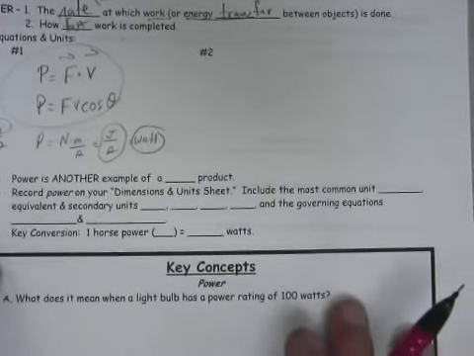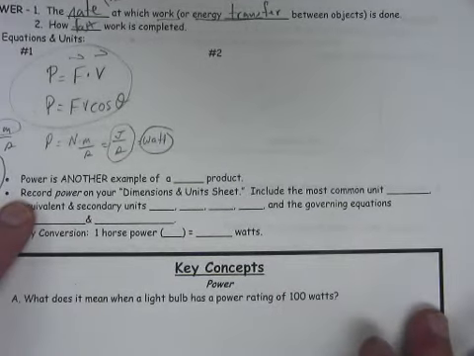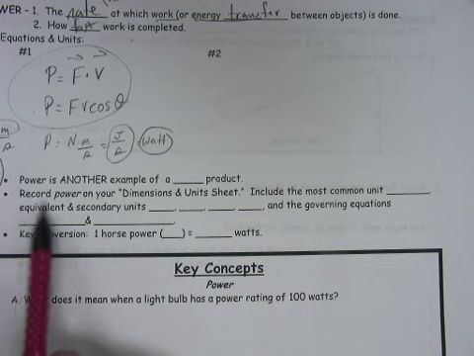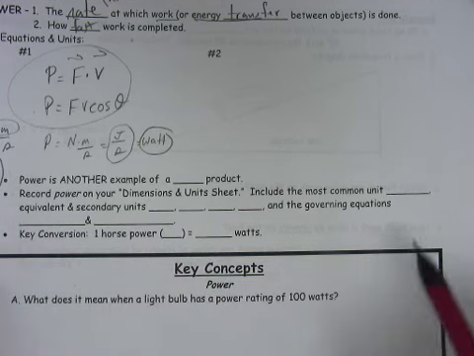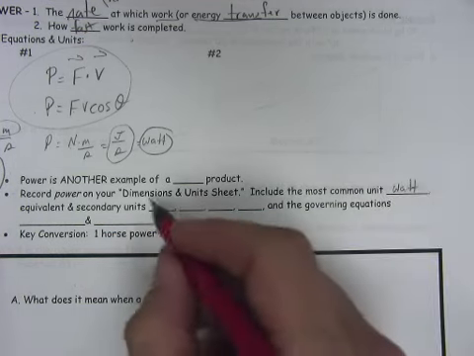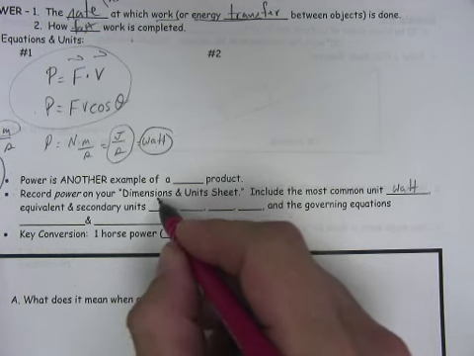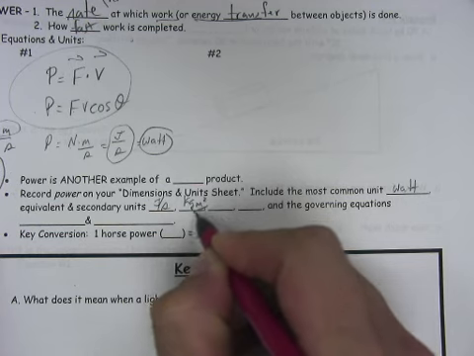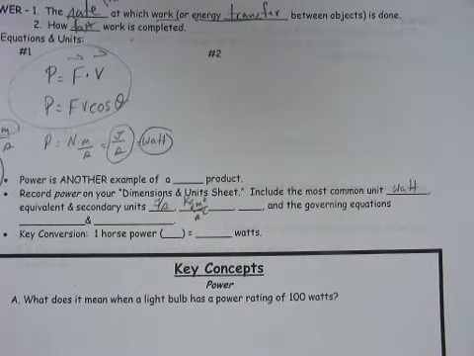So if we go down below and we look at the second bullet point down here, we can fill this out. So record power on your dimensions and unit sheet. Include the most common unit. The most common unit for power is going to be a watt, and then all the equivalent units. So the equivalent units are going to be a joule per second, and also a kilogram meter squared over second squared.